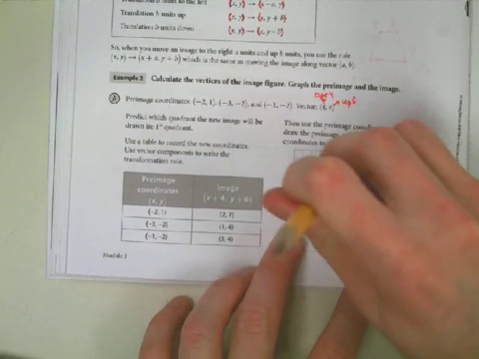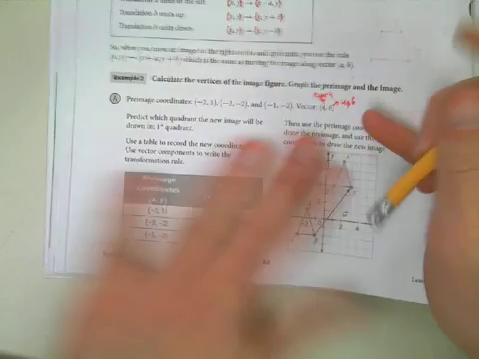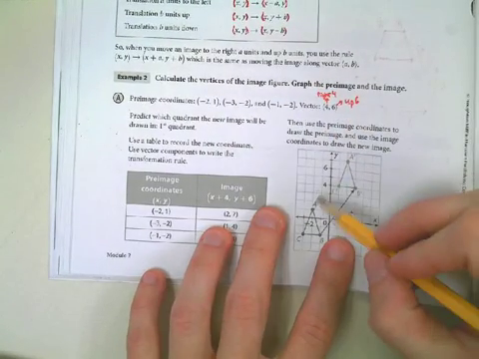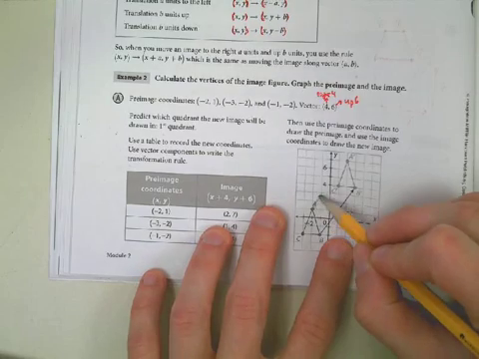No, I'm just trying to show you. If you want to show the vector here, it's got to go from A to A prime. It's got to go from here up to there. And now you can see they're parallel.